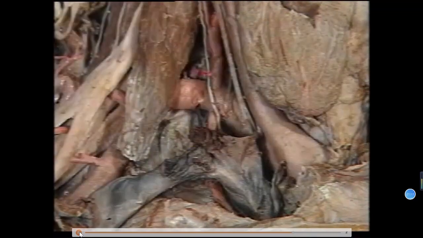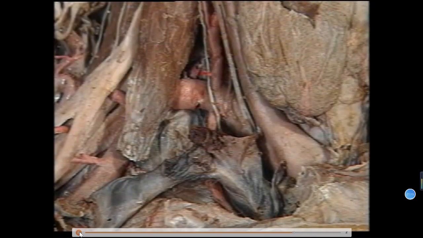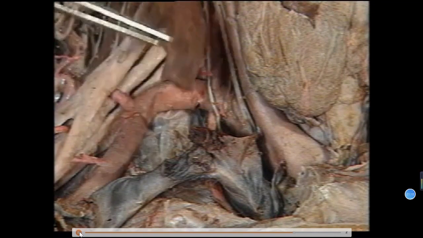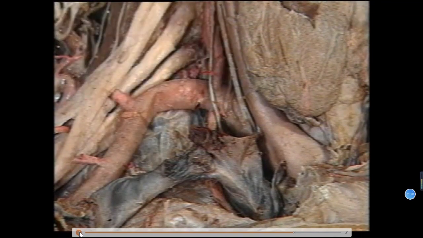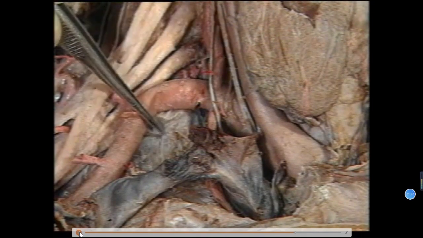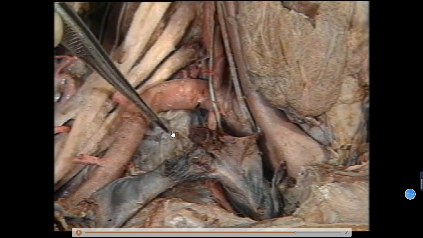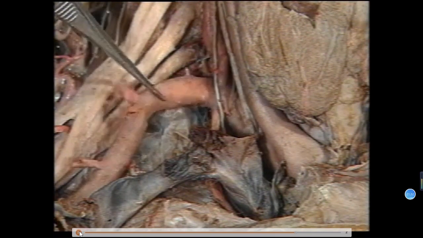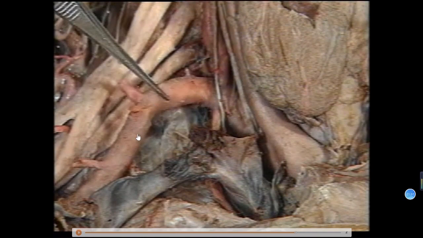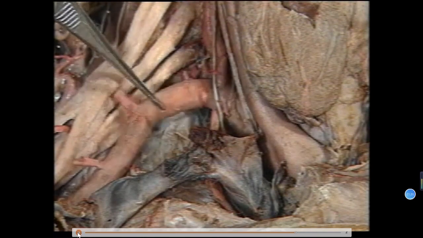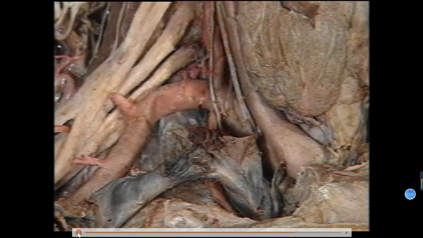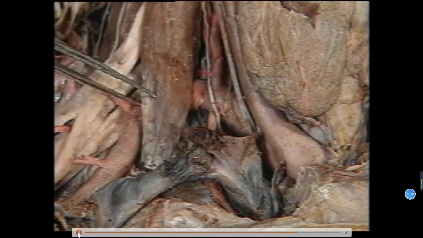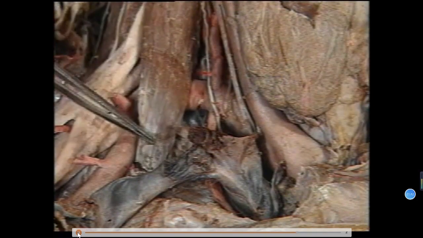Remove the clavicle. Now look at the relationship of the cupula of pleura. Anteriorly, there is the subclavian artery and this muscle, scalenus anterior.